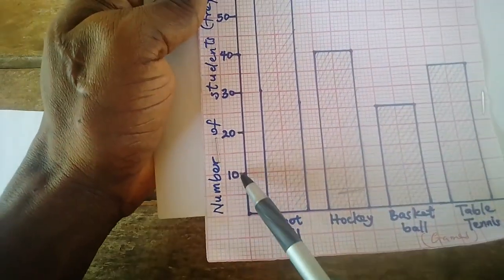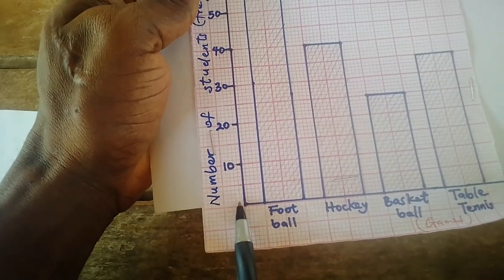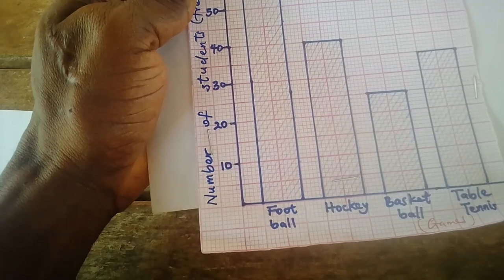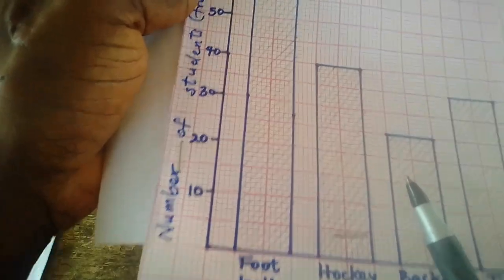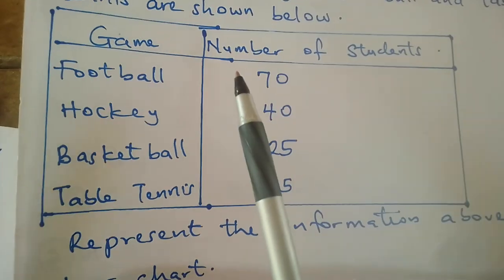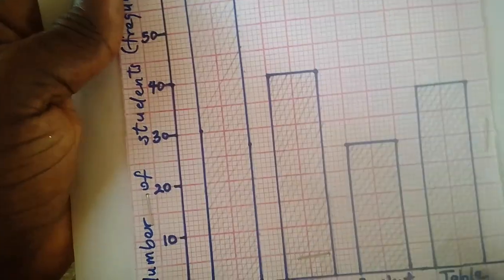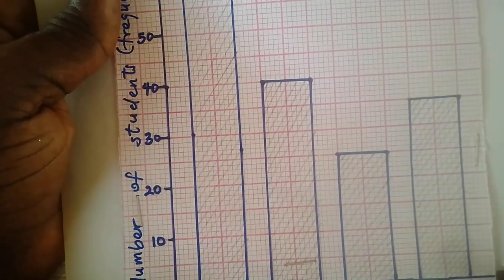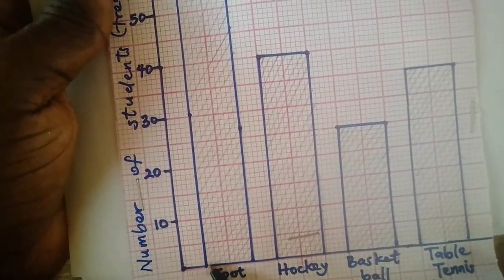So you realize that between the 2 centimeters, it means that 2 centimeters has 10 lines. So each of the lines will now represent 1 unit. So for us to be able to measure football, we were told that those that played football are 70. You are going to draw your rectangular blocks. If you observe in this question, since I don't have much information to represent here, I decided to use 2 centimeters for each of the spaces of each of the games.